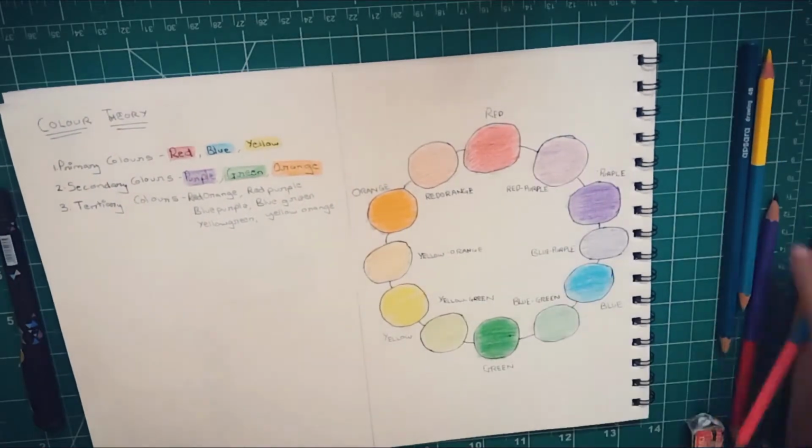Alright, so this is it. We have drawn the color wheel quite beautifully, and it's really well done. I'm really proud of it. So after the color wheel is done, let's learn more about the color schemes and the other color types.